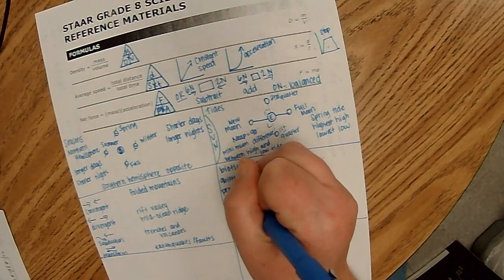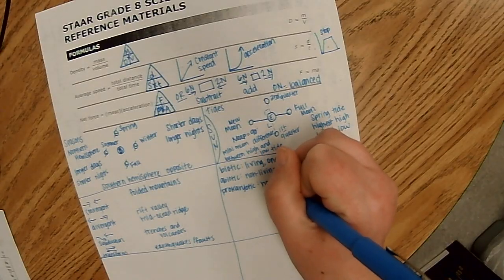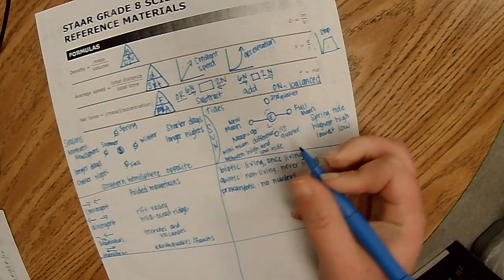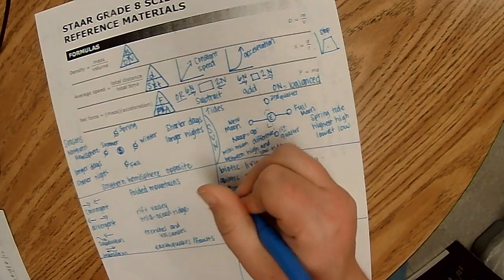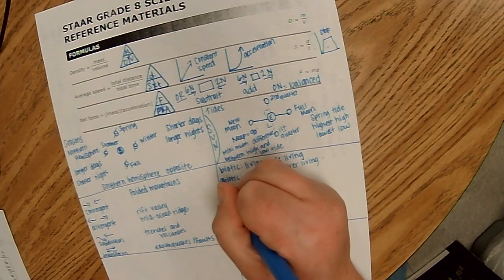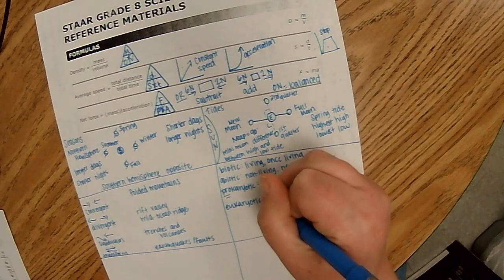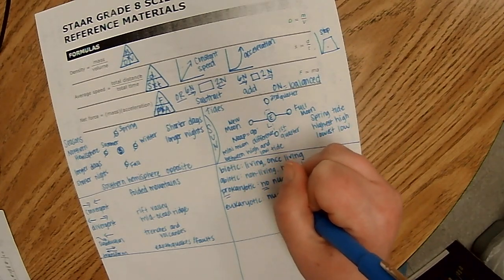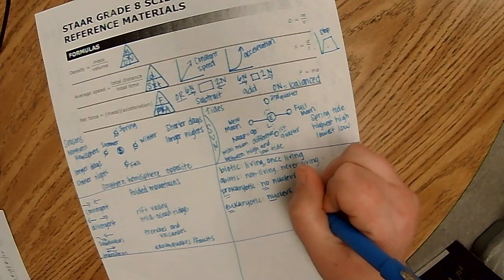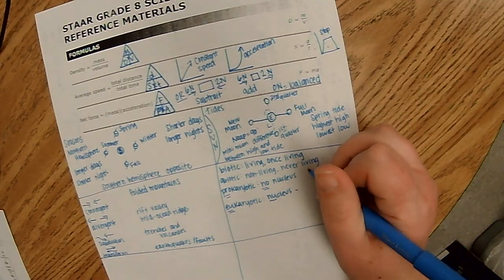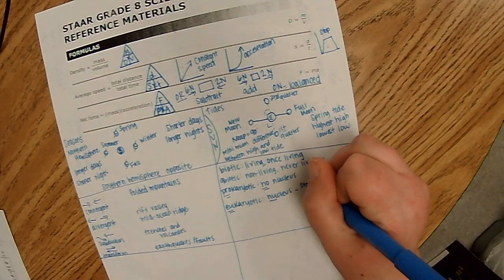Then we have prokaryotic. That's a cell that has no nucleus. And we can remember pro and no. Eukaryotic has a nucleus. So U. And the nucleus stores our genetic information.